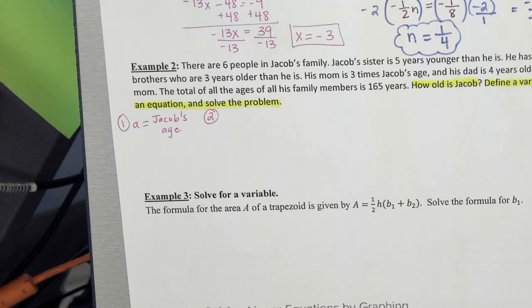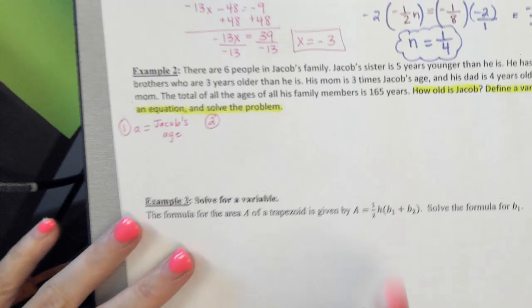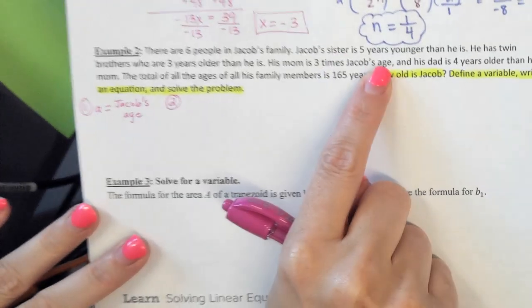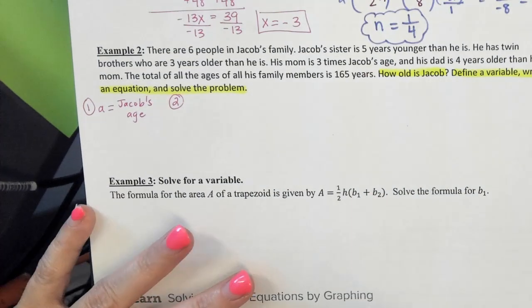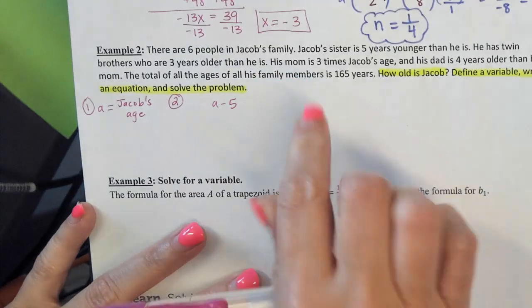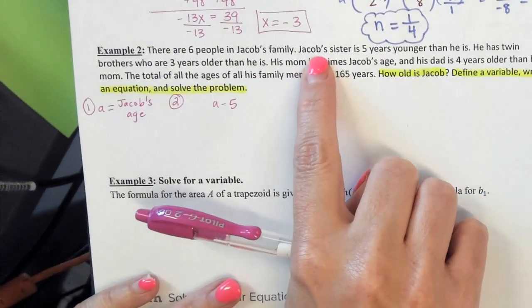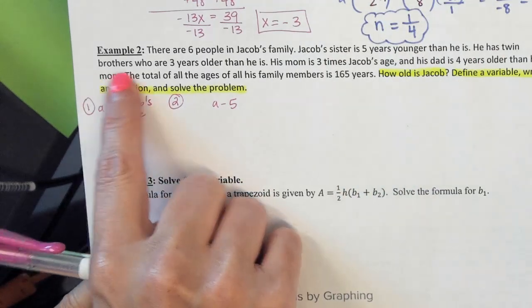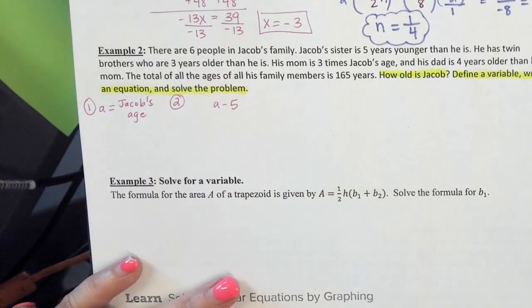Kanan, what'd you get for that? For Jacob's sister, how did you represent the 5 years younger? Okay, good. And then I used A, so I'm just going to use A minus 5. That's what I did first as well. So 5 years younger. He has twin brothers who are 3 years older than he is.